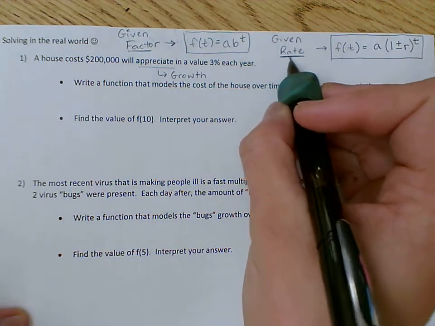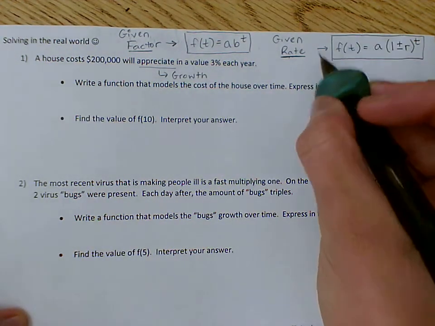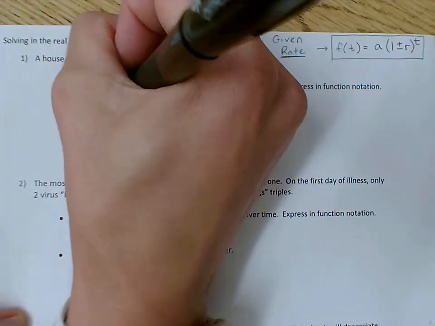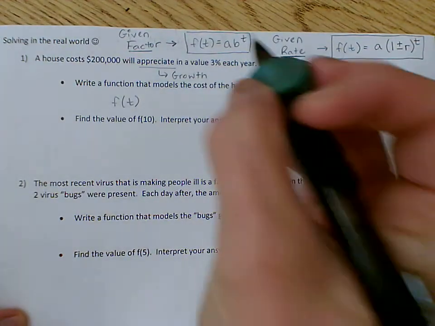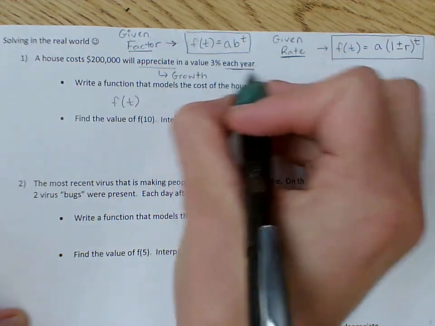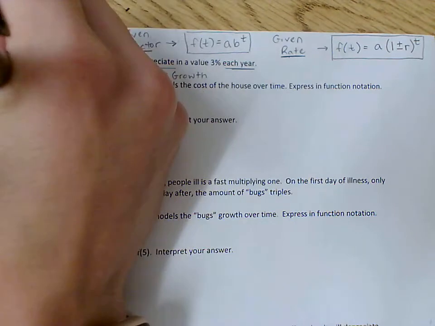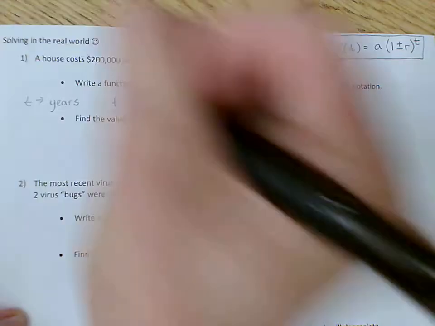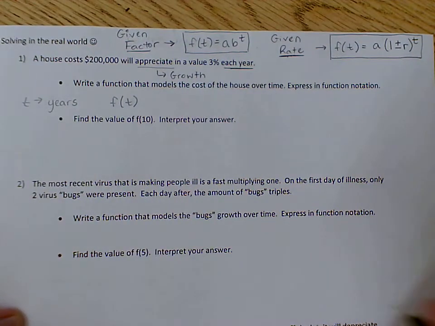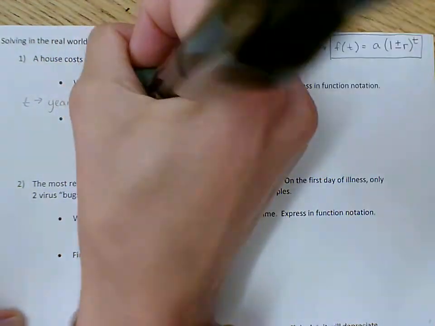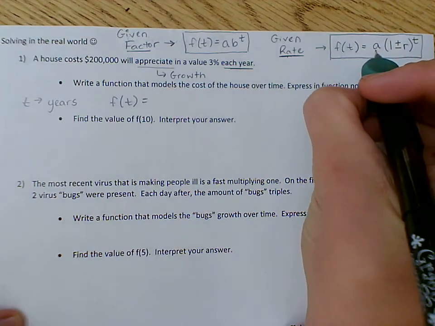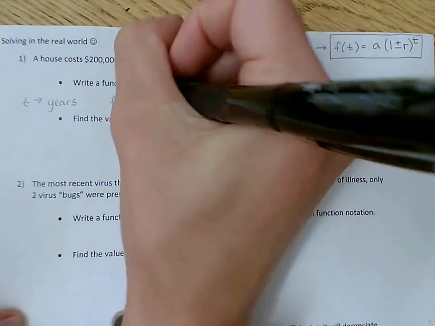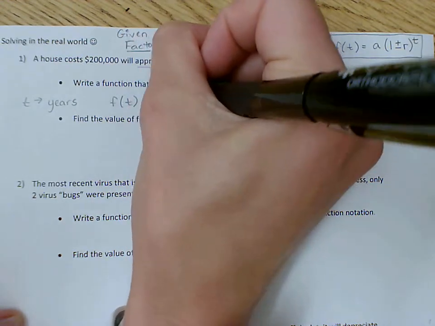So because you're given the rate, you're going to use this equation right here. So if we're writing the equation, it's going to be f of t because it's dealing with time, and it says in the problem it's growing each year. So the t, we can go to the side, the t would be the years, however long it's been since you bought the house, okay? And then, if you remember, that front number is what we start with. So notice it says the house cost $200,000 to begin with, so that's our a.